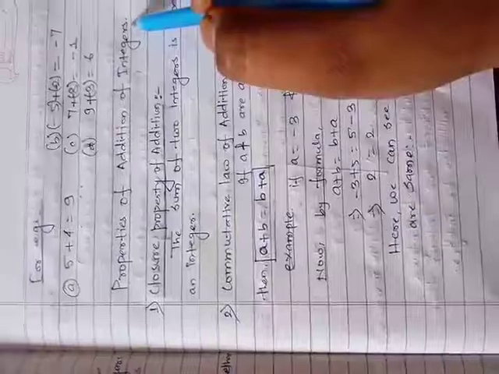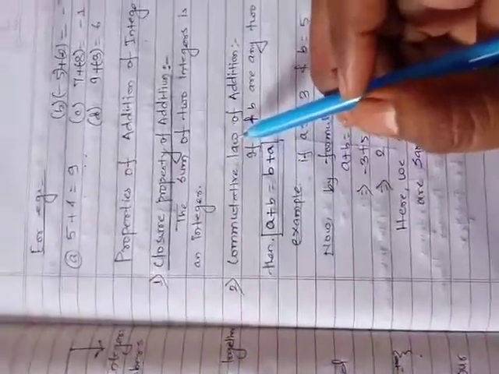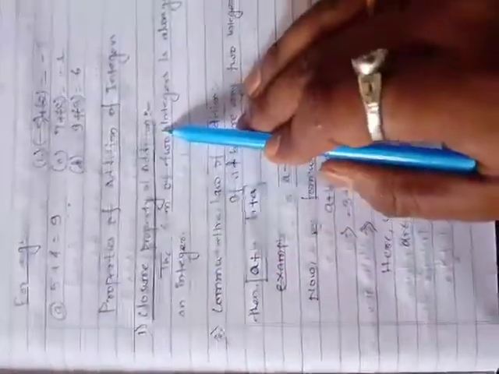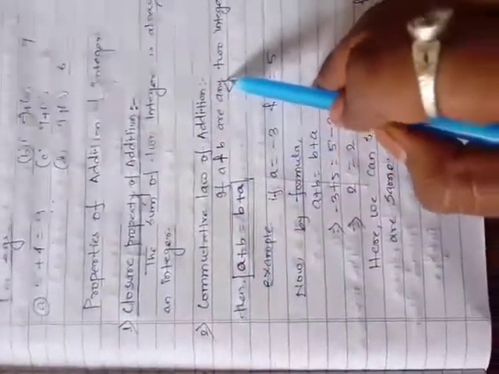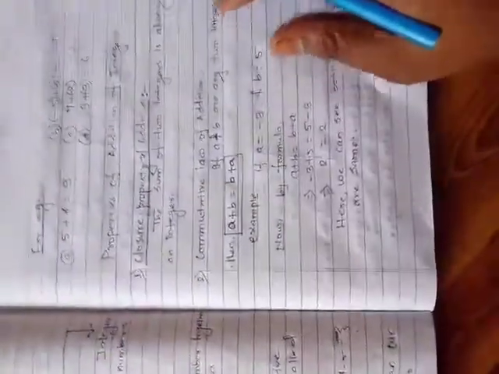Now we come to another topic, that is properties of addition of integers. Integers hold some properties of addition. The first one is called closure property of addition, the second one is commutative law of addition, and the third one is associative law of addition. We will learn these three topics in brief. Let us start with the closure property of addition.